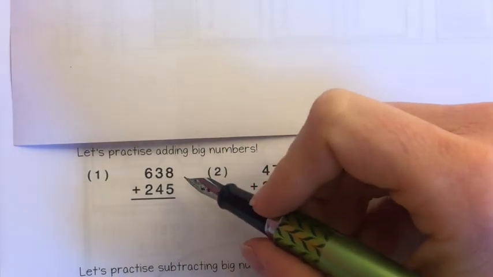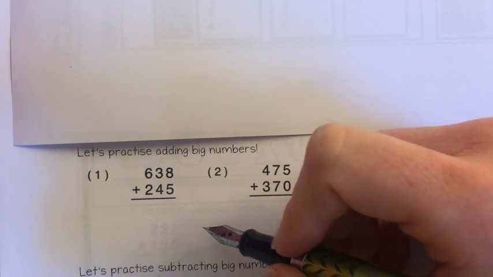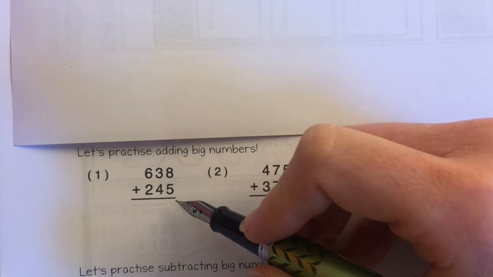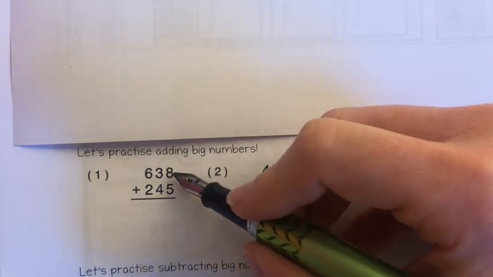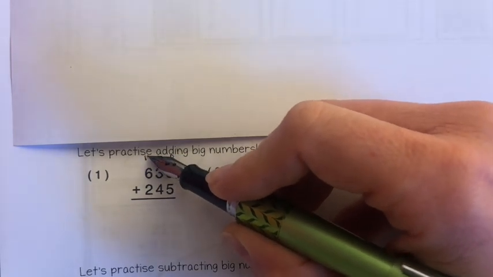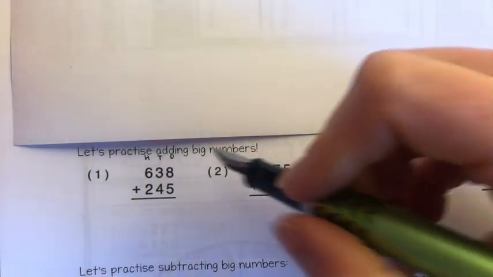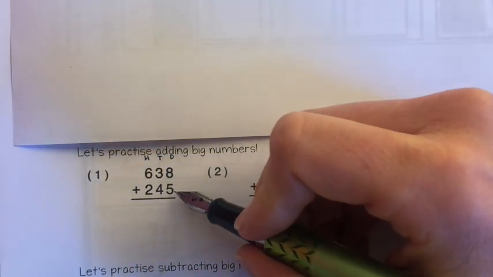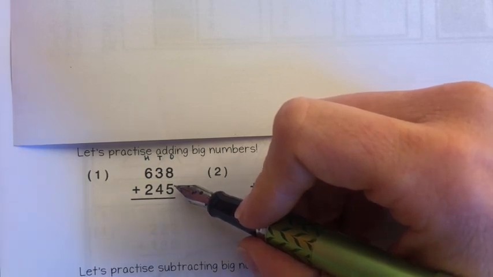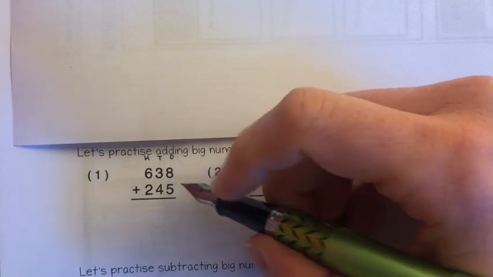I'm going to do Grandma and Grandpa's way and partial sums, depending on the problem. For this one, I am going to do Grandma and Grandpa's way. I'm going to start with my 1s, then work on my 10s and my 100s. So first, I'm going to add my 1s. 8 plus 5. I know 5 and 5 is 10, and I know that 8 is 3 more than 5. So 5 and 5 is 10, 11, 12, 13.